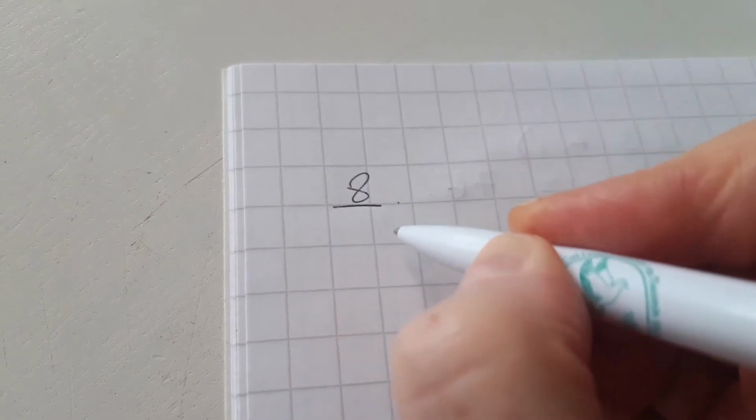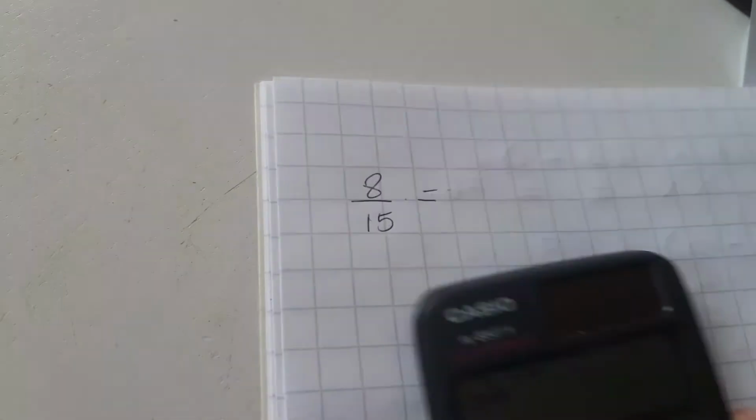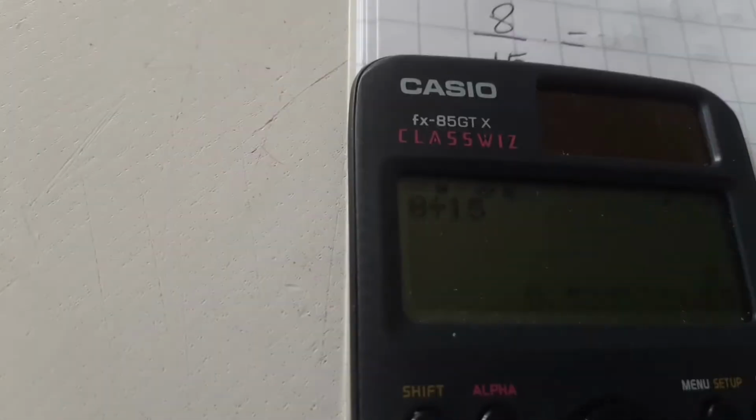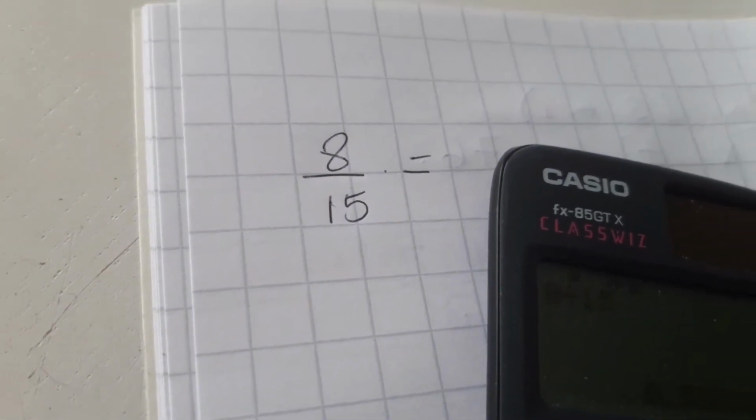So try a couple more of the rounding. Say you had 8 over 15. So take your calculator, 8 divided by 15. I know it's hard to see that. Try that again, sorry. 8 divided by 15. Got a very long decimal there. You don't want to write all of that down.